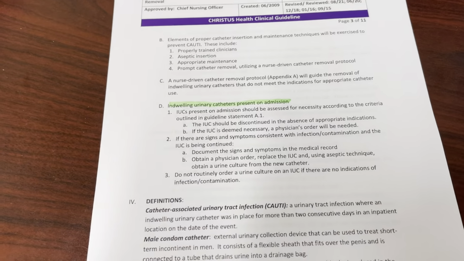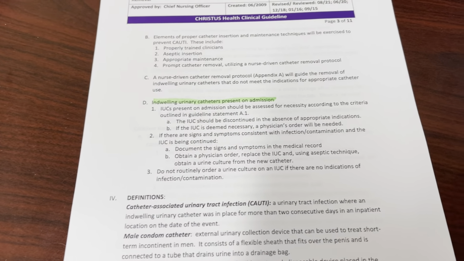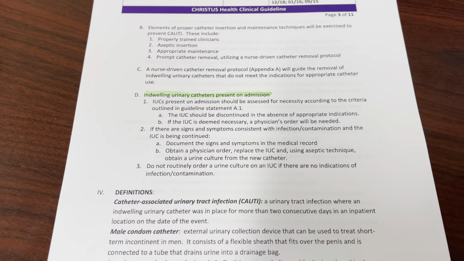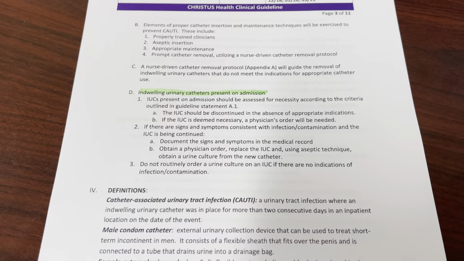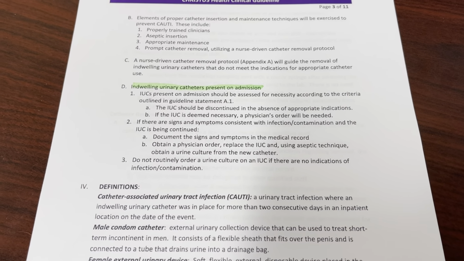If we have patients who come in that have a catheter present on admission, whether it's a chronic catheter or a catheter that was placed maybe in a different location and the patient came to us, we want to assess why they have that catheter in place. So did they need to continue having the catheter? If not, let's go ahead and get it out.